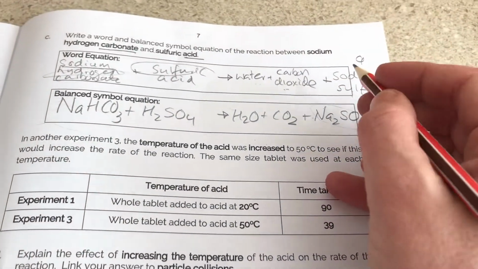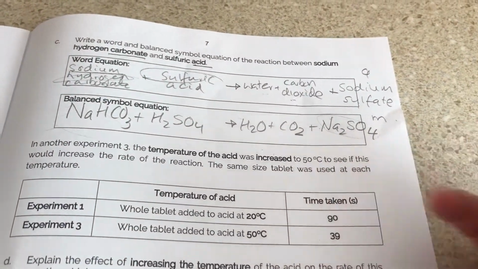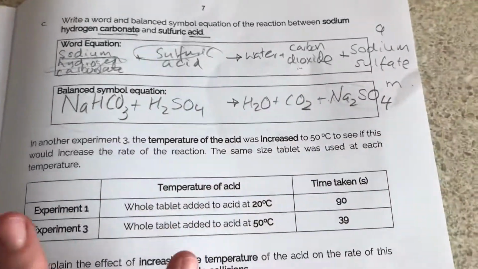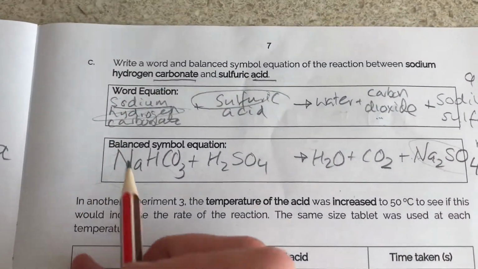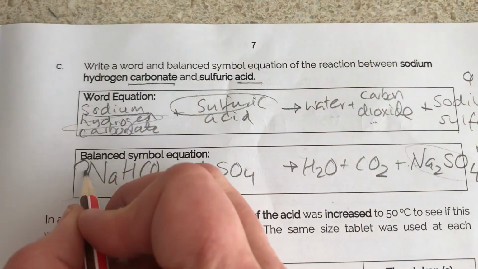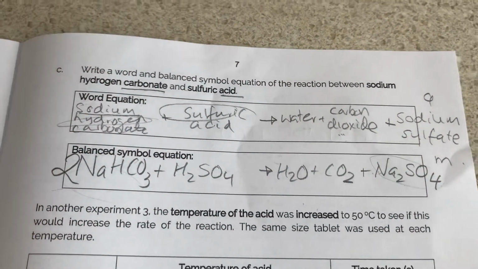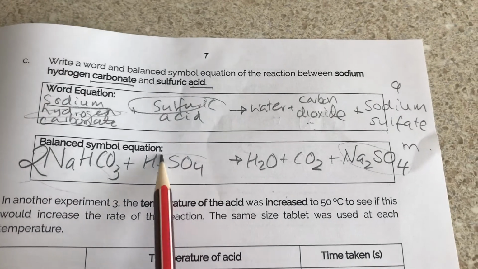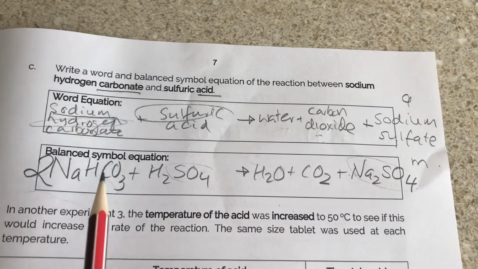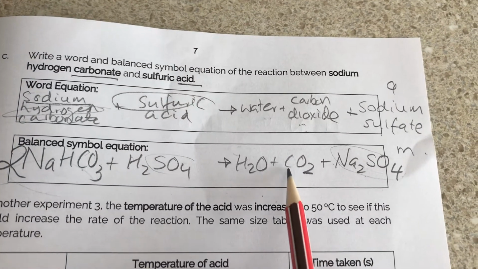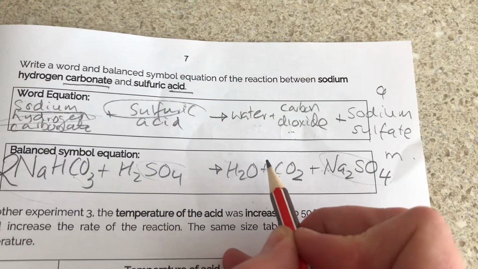We have now got an A for that and an M for this, so let's go balancing. So I'm going to start with my sodiums. 2 sodiums here and only 1 here, so I'm going to put a 2 here. Then I'm going to look at my sulfates. Got 1 there, good. Looking at that, I've made 2 C's, and this is the only place I have a C over here, so I'm going to put a 2 there.